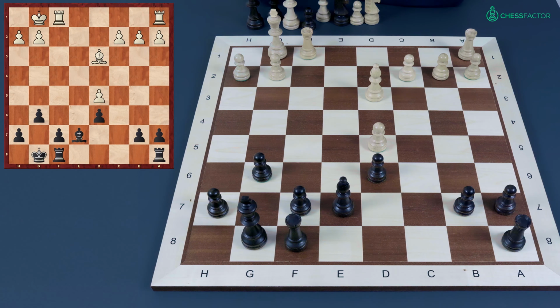now we see a battle of opposite colored bishops. And what's important to just keep in mind straight off the bat is that the black bishop is superior here. So let's try and understand why that might be the case. Well, the first thing that comes to mind is this situation here, in my opinion, on d5 and d6.